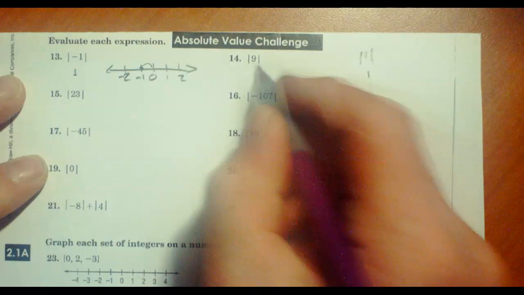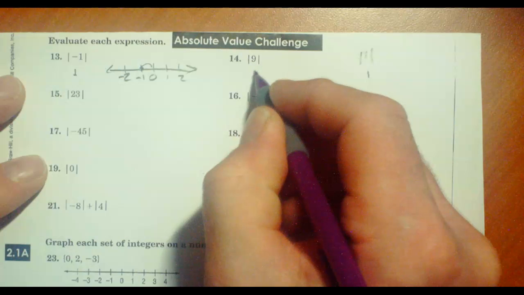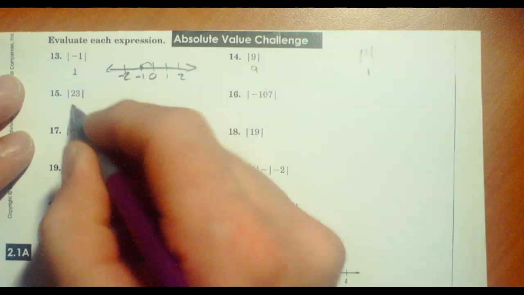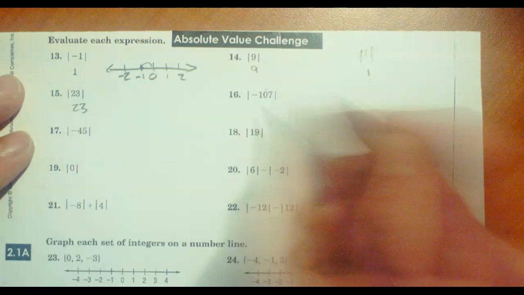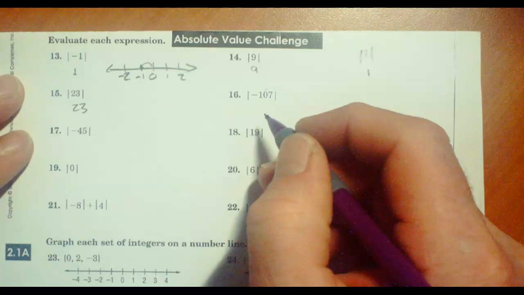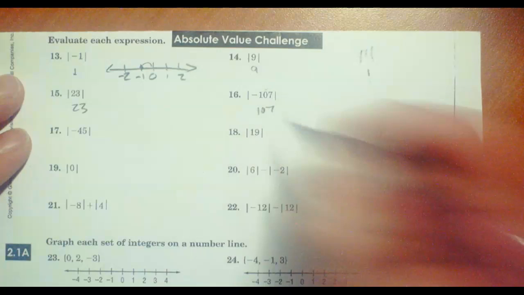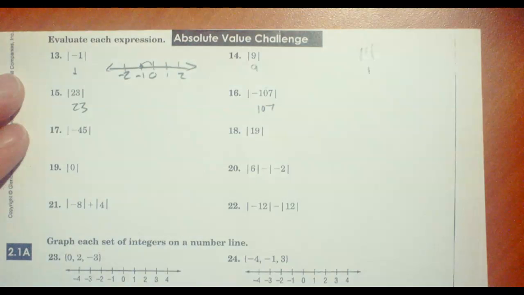number. So the absolute value of 9 is just 9. The absolute value of 23 is just 23. And 107, what do you think it's going to be? Sorry, negative 107. It's just going to be 107. So when we take it out of those absolute value bars, it becomes positive.